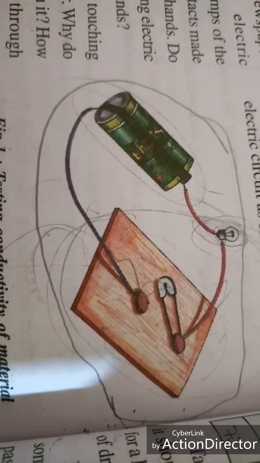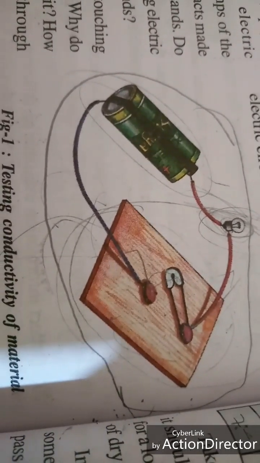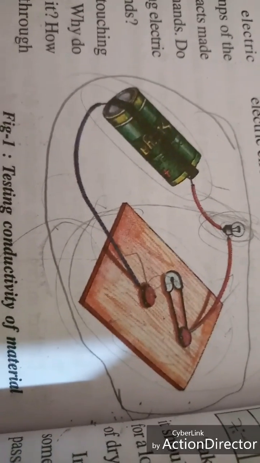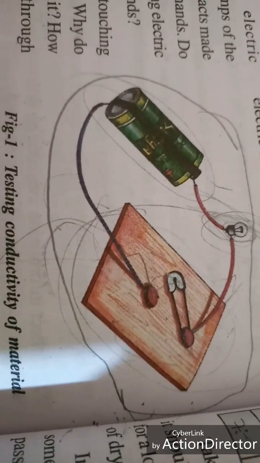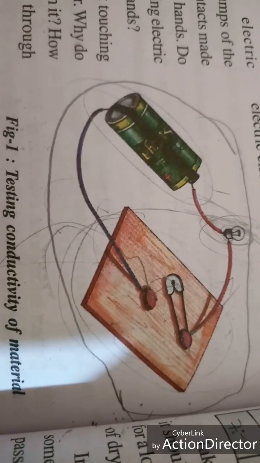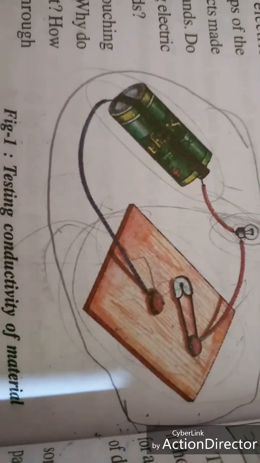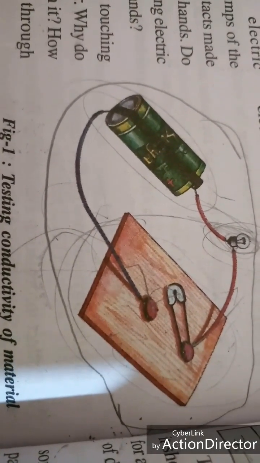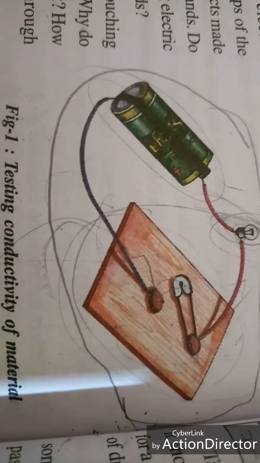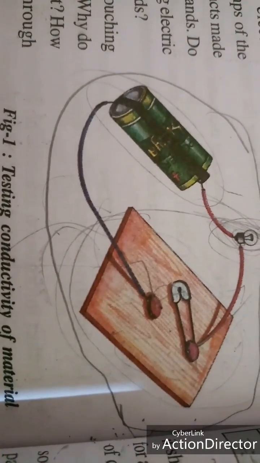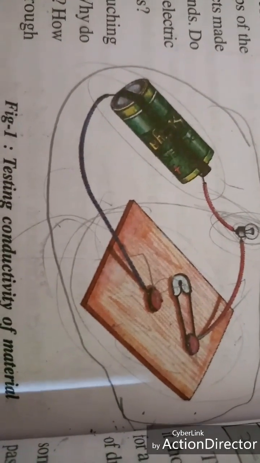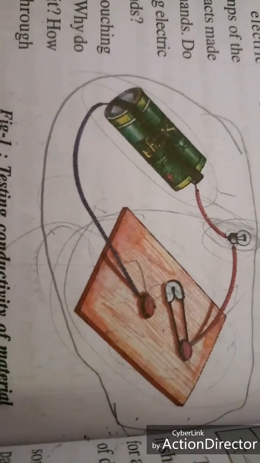Now replace the key by a nail. Does the bulb glow? Repeat this activity using different types of materials instead of the nail, say a strip of paper, a piece of chalk, a drinking straw, a piece of plastic, a paper clip, a rubber eraser, pencil graphite, etc. Note in each case whether the bulb glows or not, and enter your observations in table 1.